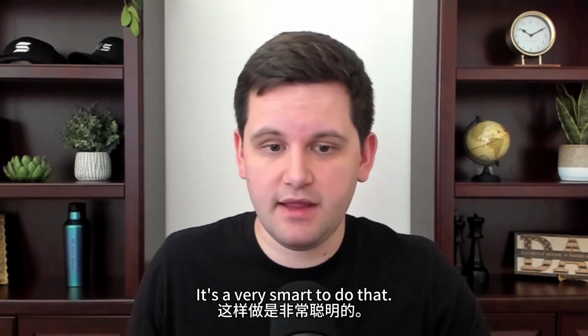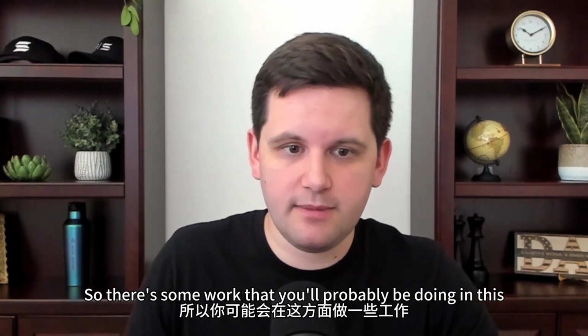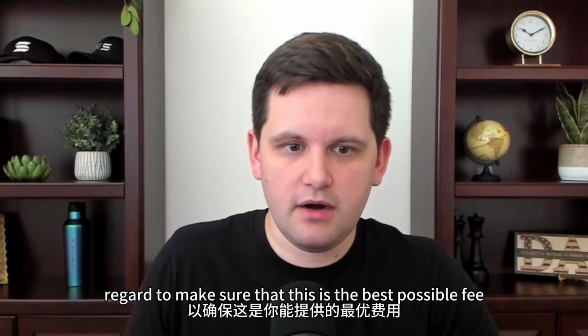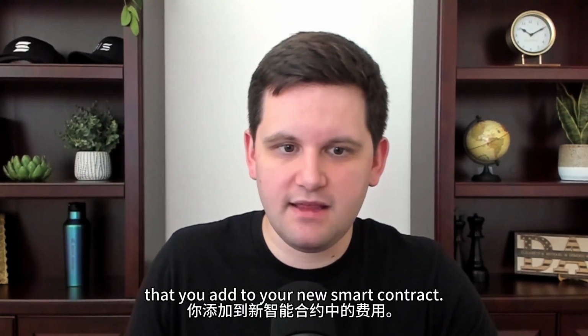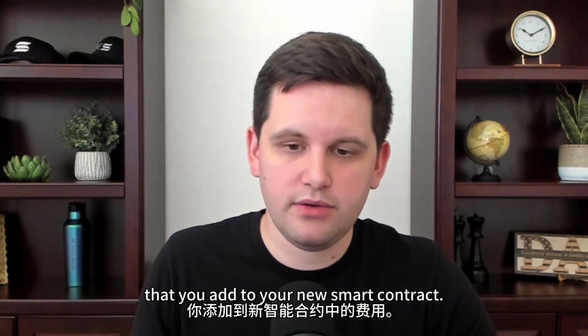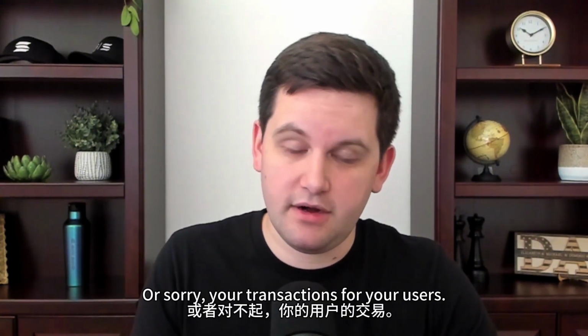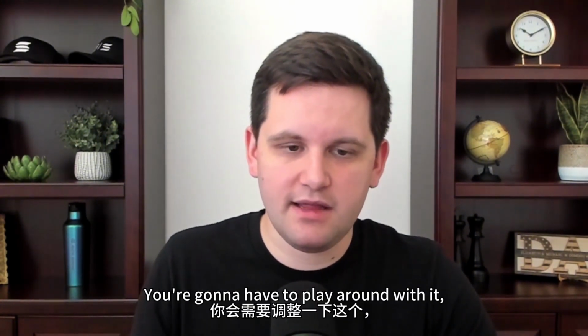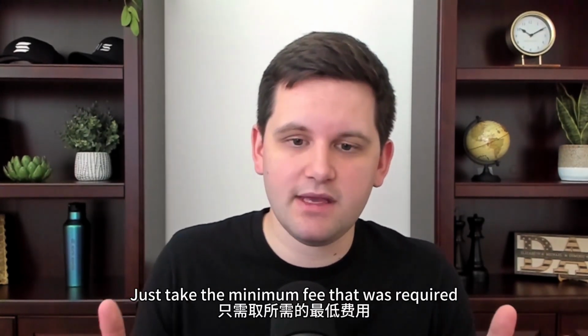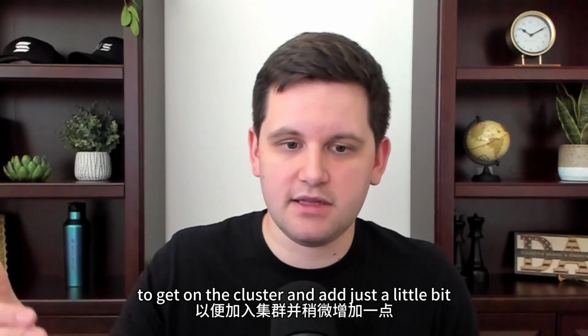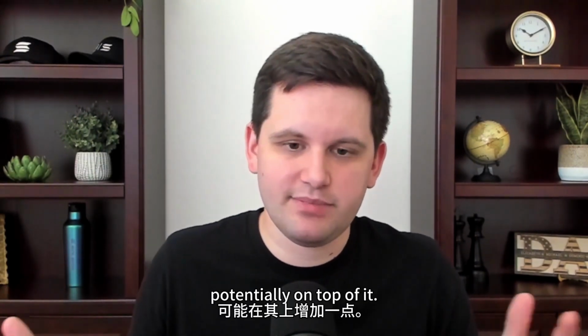It's very smart to do that. So there's some work that you'll probably be doing in this regard to make sure that this is the best possible fee that you add to your new smart contract, or sorry, your transactions for your users. You're going to have to play around with it. But this is a basic way of doing it. Just take the minimum fee that was required to get on the cluster and add just a little bit potentially on top of it.